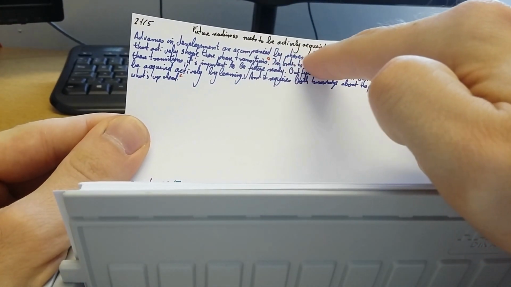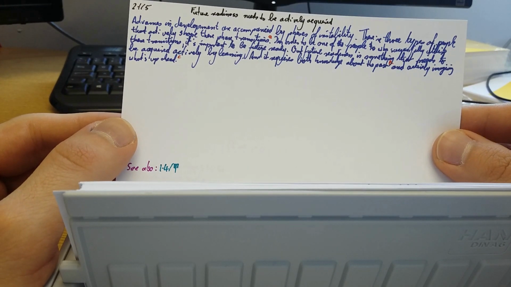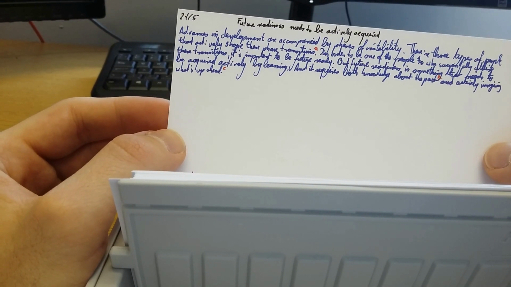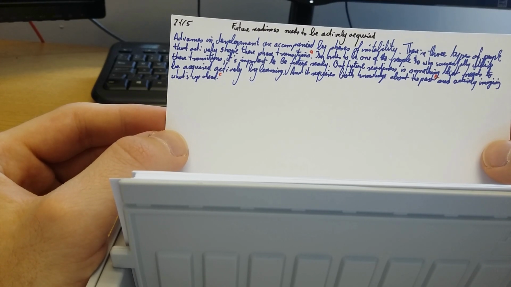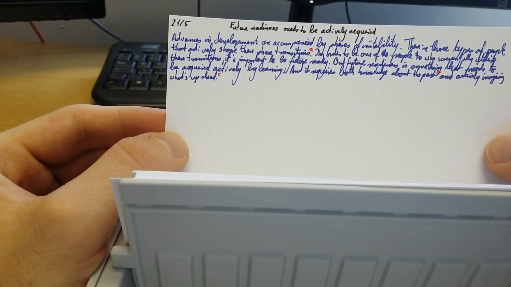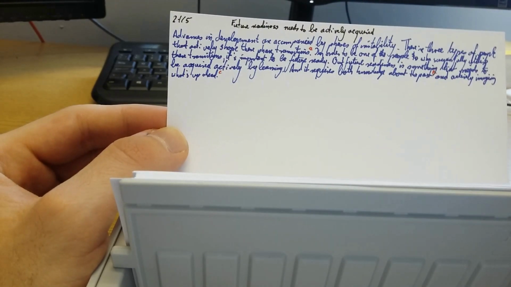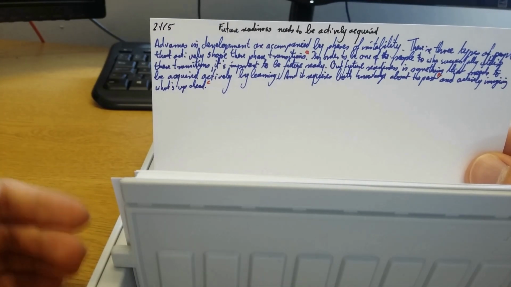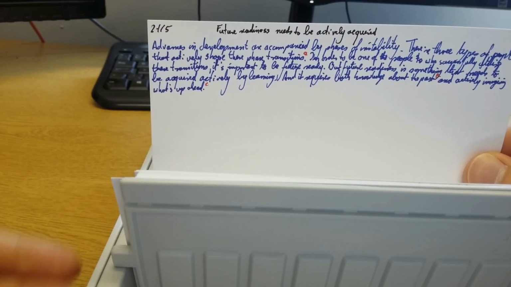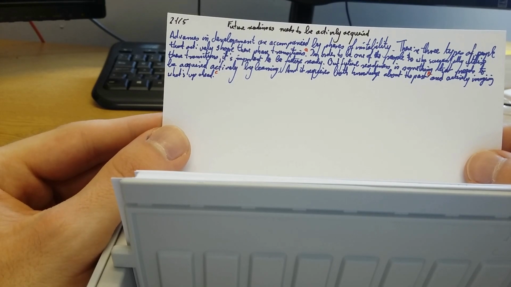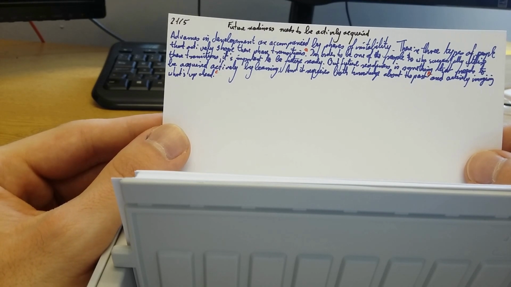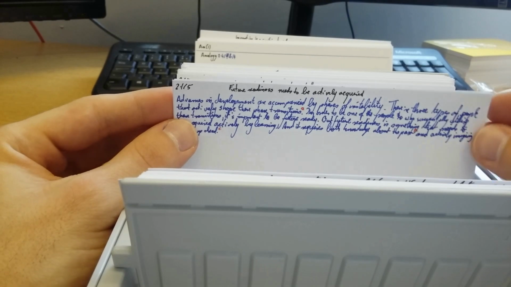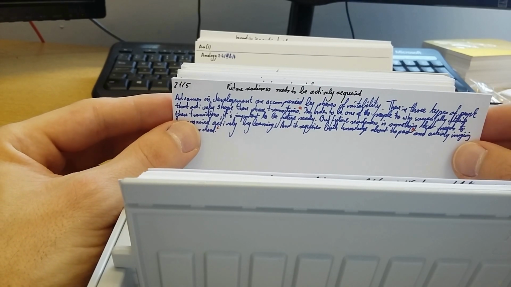Future readiness needs to be actively acquired. This is not a thought by Kruse, this is a thought by Vera F. Birkenbiel, which she talks about in her book Birkenbiel on Management. And she says, advances in development are accompanied by phases of instability. That's actually also something that Kruse talks about. So Kruse talks about that if the circumstances are changing, we need to switch from best practice to next practice. But this is very related, even though she didn't know Kruse, and I'm pretty sure Kruse didn't know Birkenbiel. This little train of thought here, which might grow in the future, goes very well together with the train of thought that Kruse started. So I linked them together.